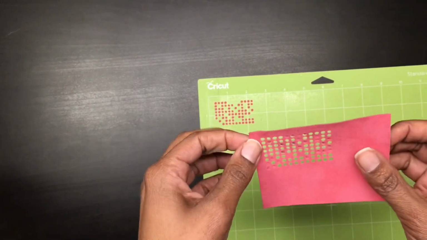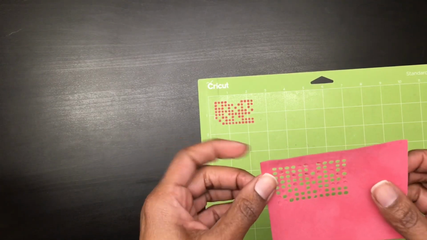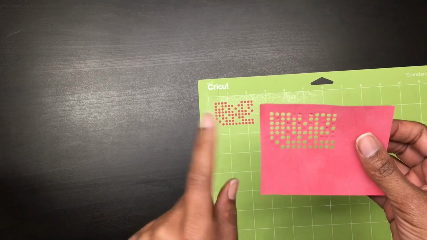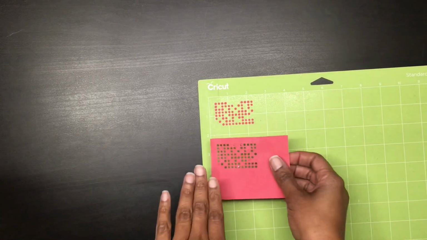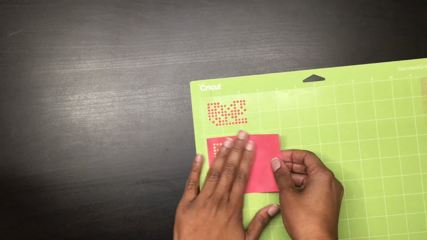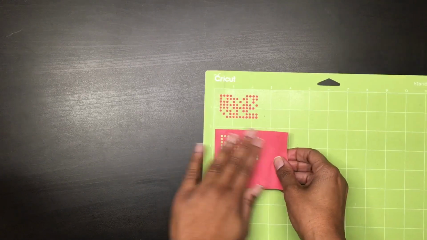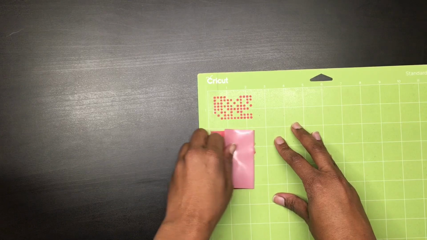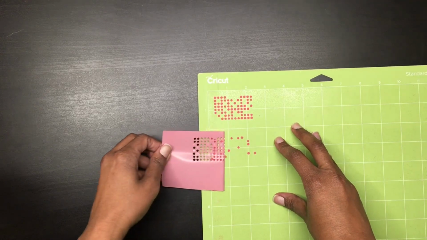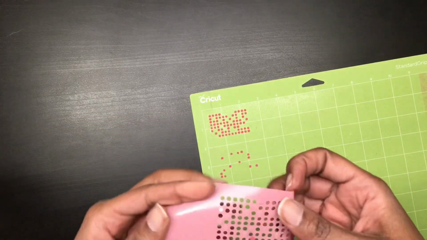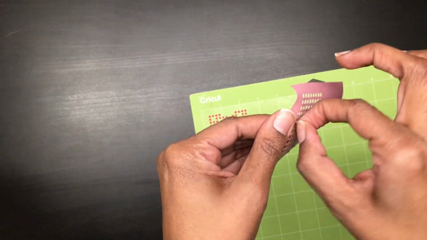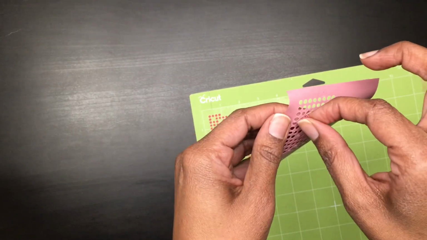And that's okay. If you have instances where your flock, the circles don't cut out all the way, then you could just put it back on your mat and press down again. And then peel your flock up. And those dots should be left behind on your mat. If you still have them, then you can just use your fingers to manually pick them out.